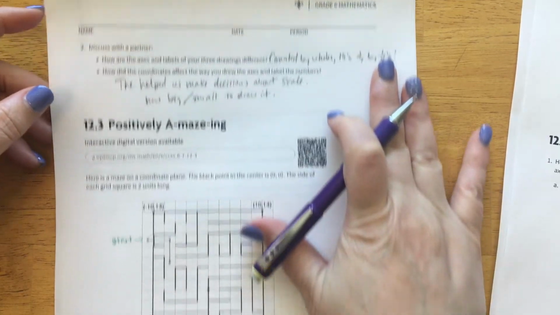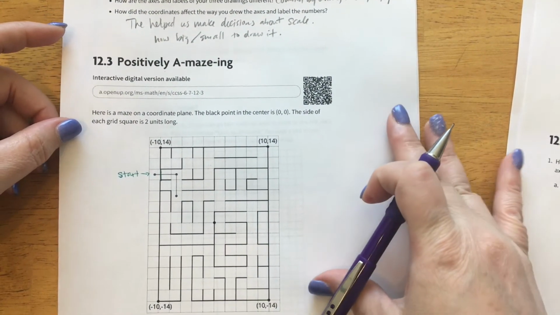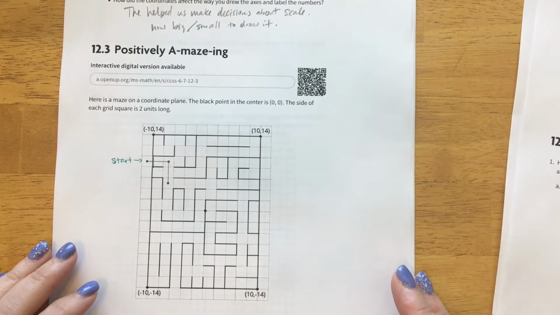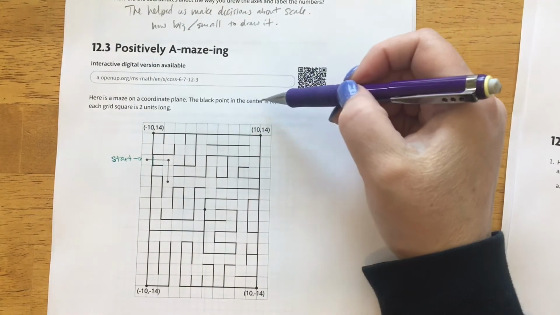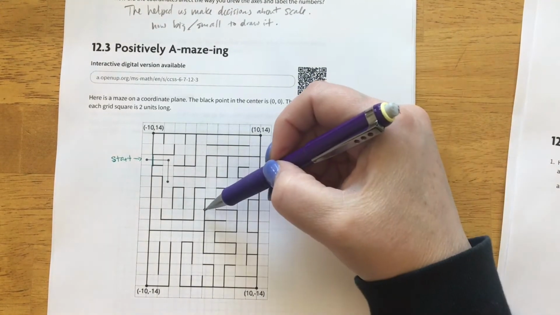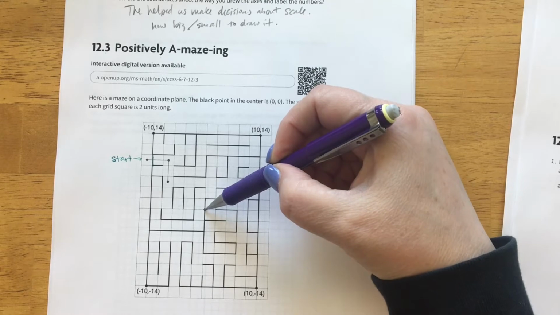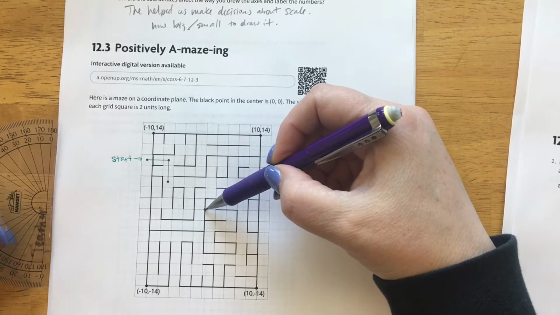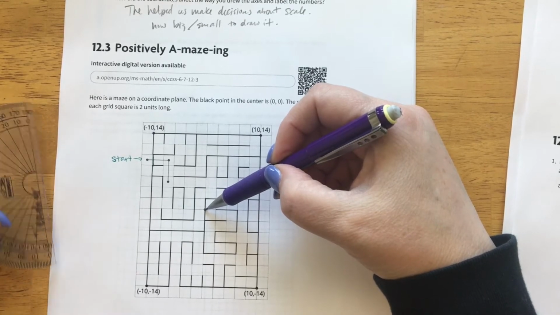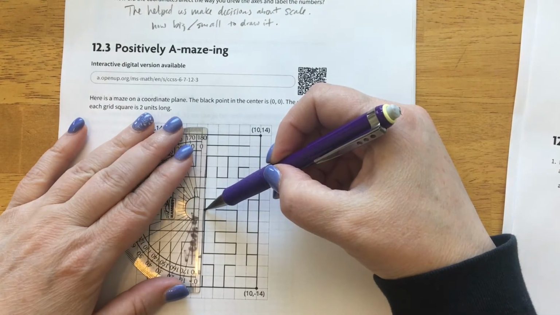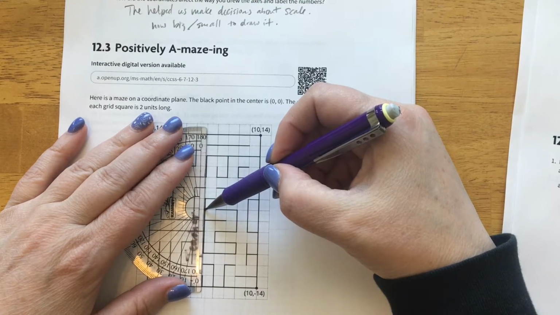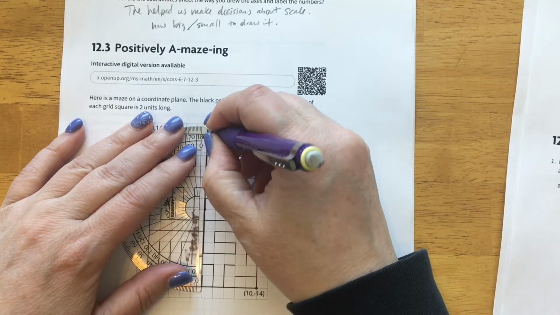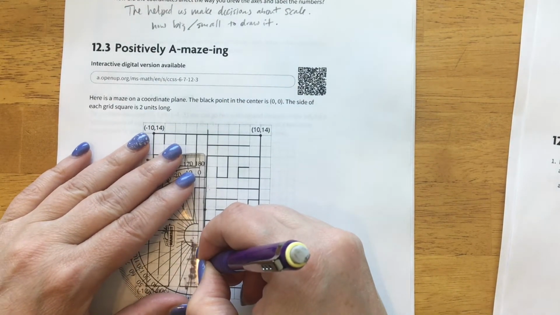Okay, ready for activity number 3. And I really like this one too. It's got a maze. Let's read the instructions. It says, here is a maze on a coordinate plane. The black point in the center is 0, 0. Okay, so there's 0, 0 right there. Now, they did not draw the axes on this. Okay, you do not have to do this. On this first example, I'm going to go ahead and add some axes on there, just so that we have them as a reference point. We don't actually need them, but I think for explanation's sake, for right now, I'm going to add them in.